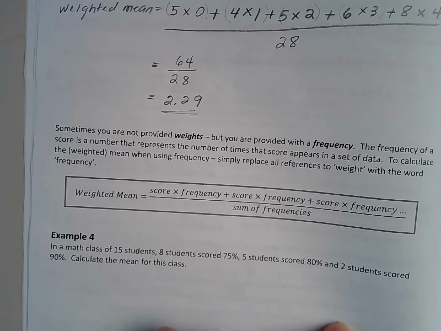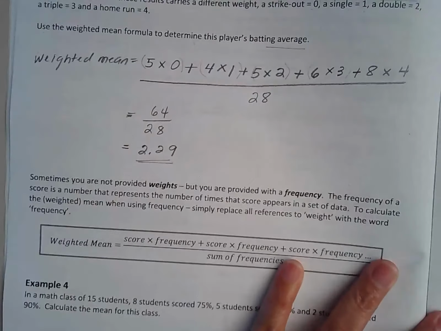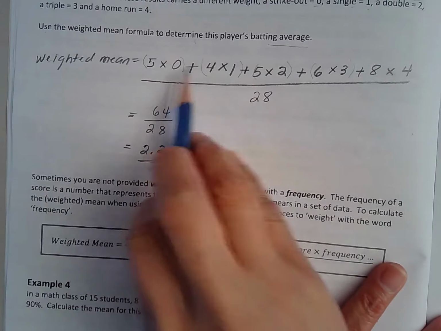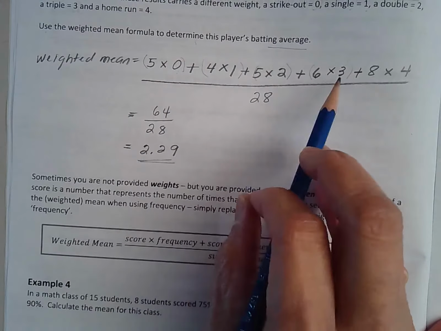So it's not a percent? No, it's not a percent, because these are not percent. The 0, 1, 2, 6.